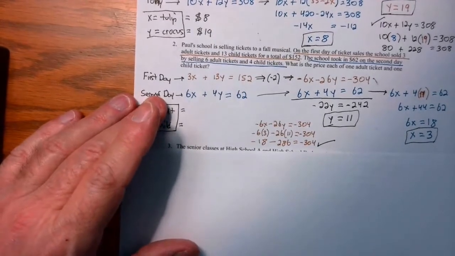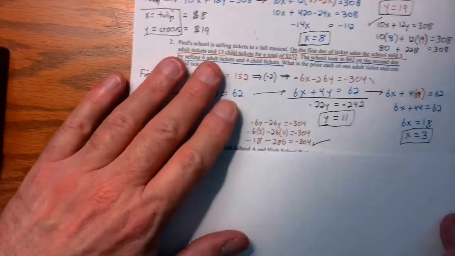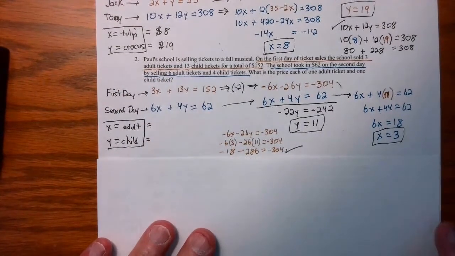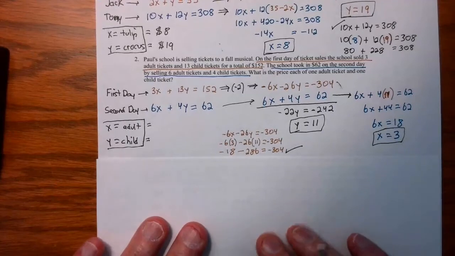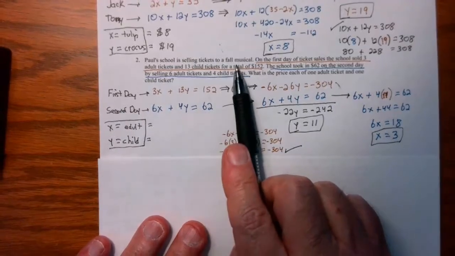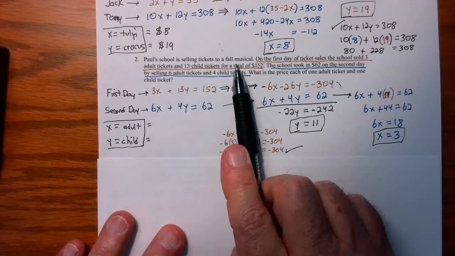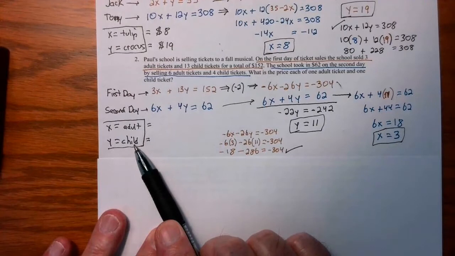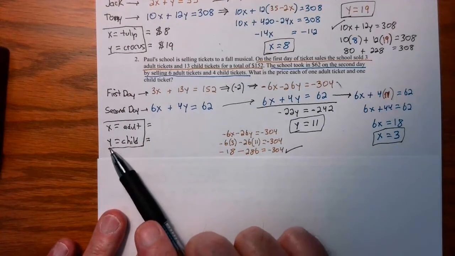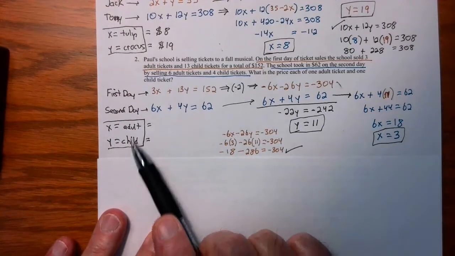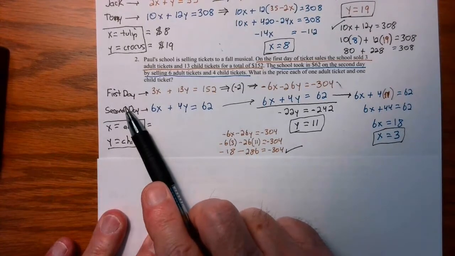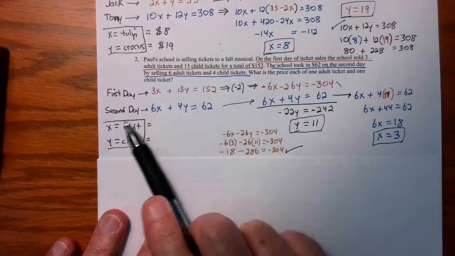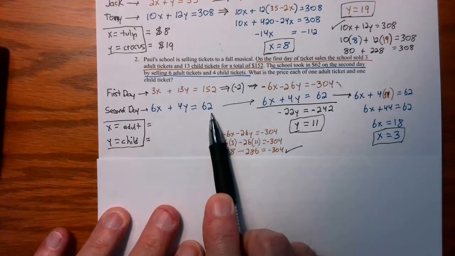Let's look at number 2. Number 2 is about selling tickets. They're for a fall musical. They sell adult tickets and child tickets. So I said the adults were x, the child was y. They sold on 2 different days. So the first equation represents the first day. The second equation represents the second day.